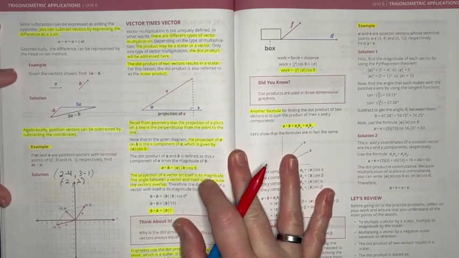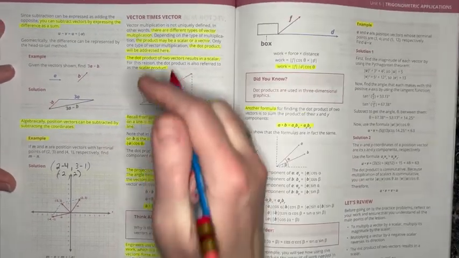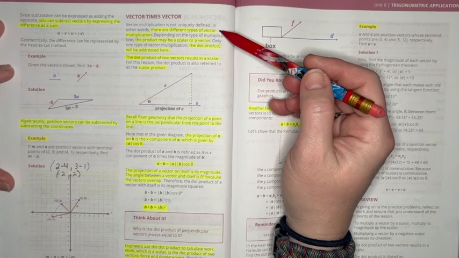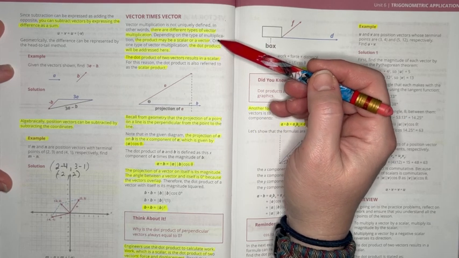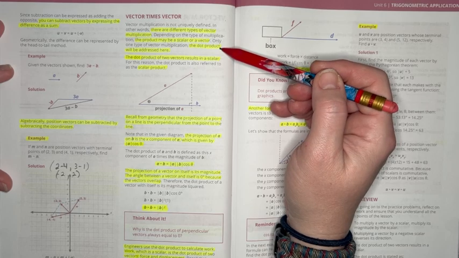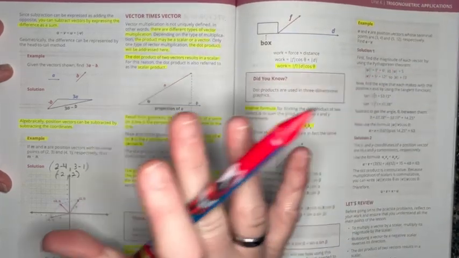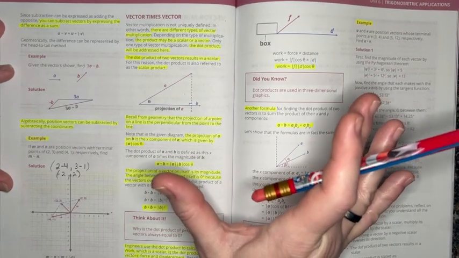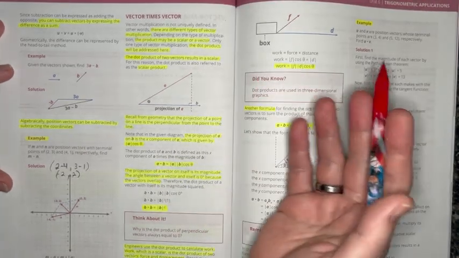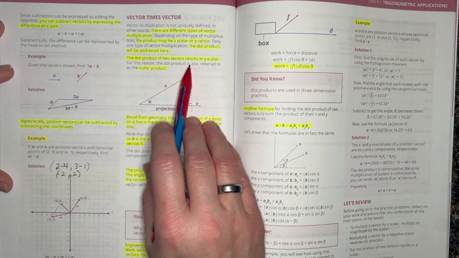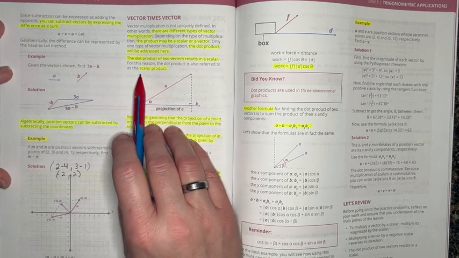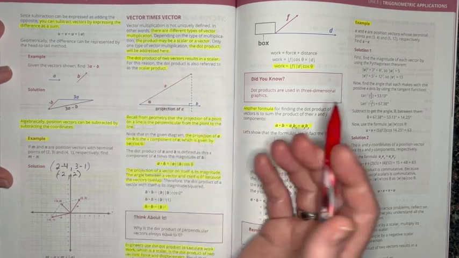Over here we have vectors times vectors, okay? There are different types of vector multiplication. The product may be a scalar or a vector. The dot product will be addressed here. There's a couple of types of vector multiplication, but we're only going to be working with the dot product. The dot product of two vectors results in a scalar. The scalar product is what it's called.